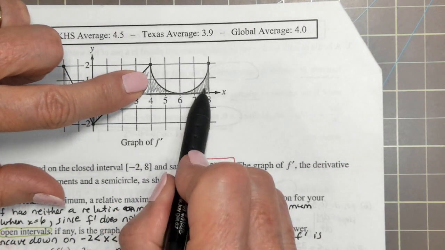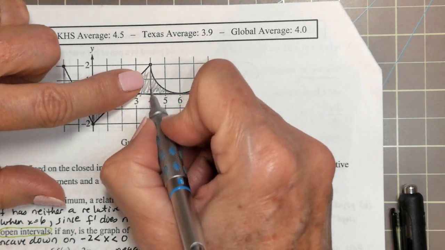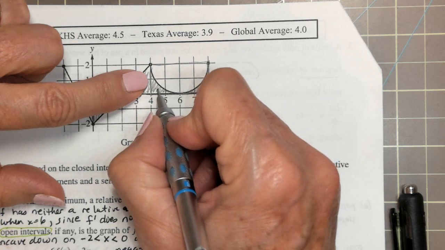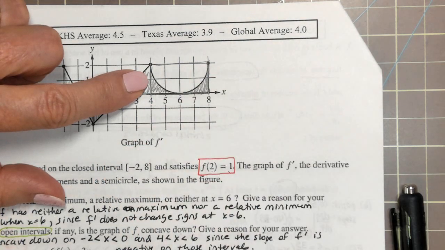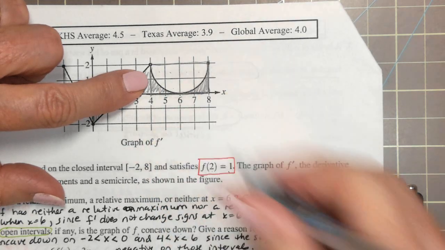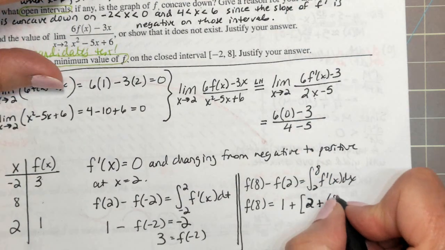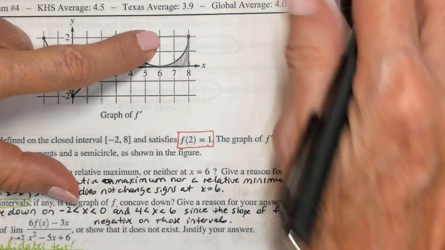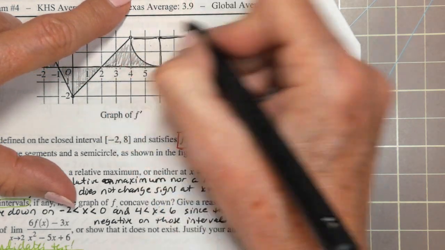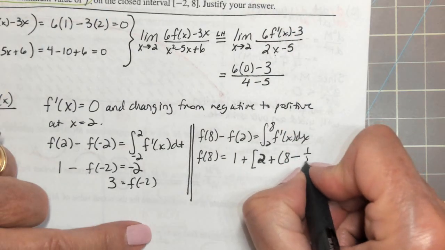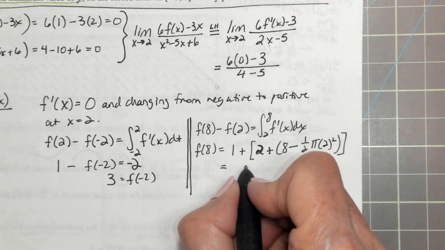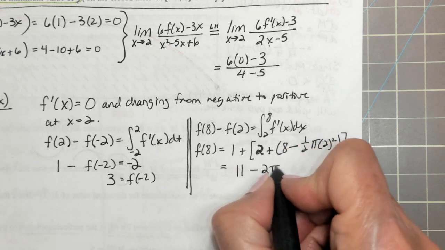2 plus, now I need this area. How am I going to get that area? Well, here's a rectangle, and if I subtract out that semicircle from the rectangle, I'll get the remaining area. So the rectangle has area 1, 2, 3, 4, 5, 6, 7, 8. The rectangle has area 8. And I'm subtracting out the area of the semicircle. So 1/2 pi times the radius of the semicircle, which is 2, right? So 1/2 pi times 2 squared. So that is going to be, let's see, we've got 11 minus 2 pi.